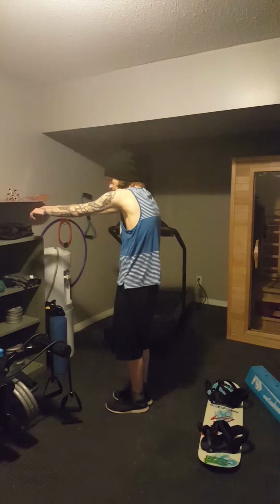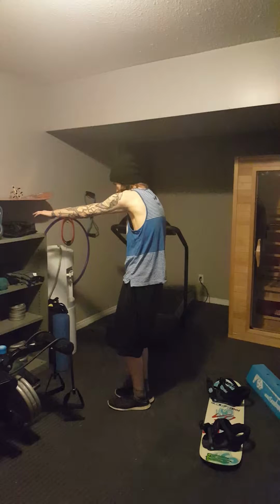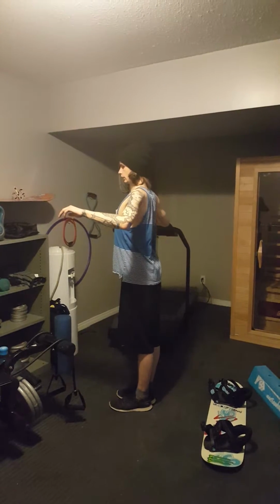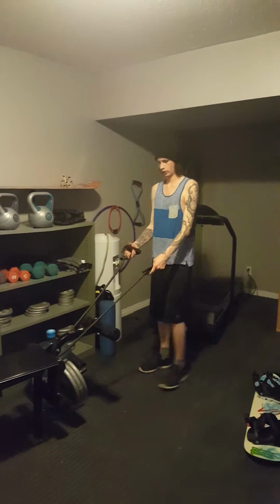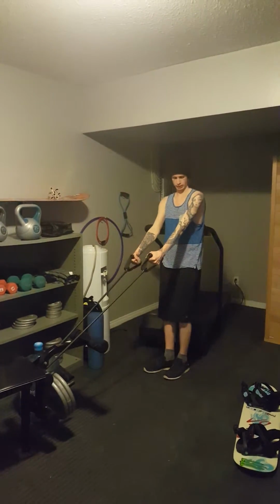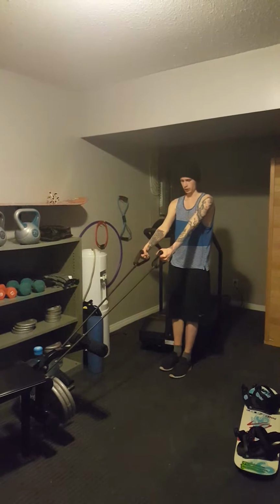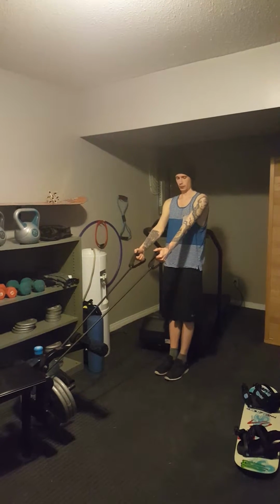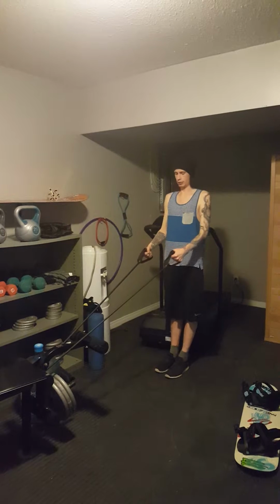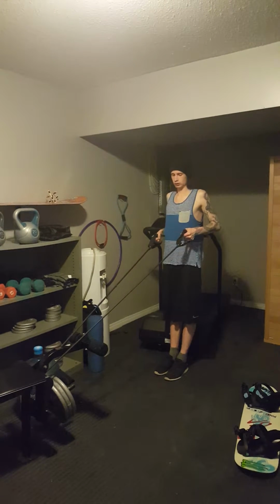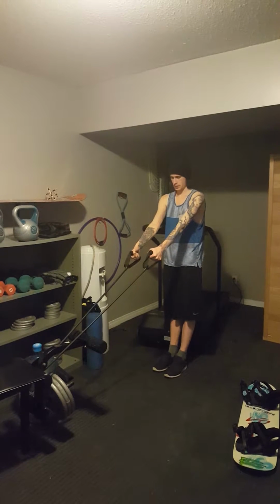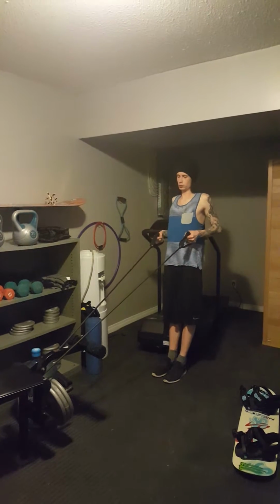Another one within the shoulder girdle is protraction and retraction. So protraction is outwards of the scapula and shoulders, and retraction is inwards. Push-ups are a good demonstration, but we're going to use the ripcord. With the ripcord, forwards is our protraction, and bringing it backwards is our retraction. This is protraction, and this is retraction.